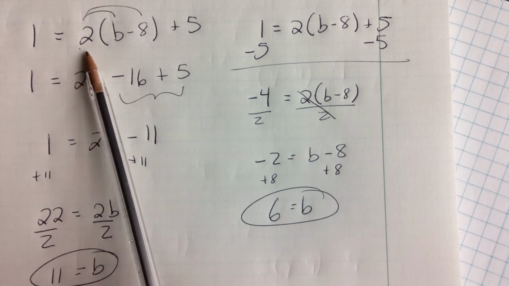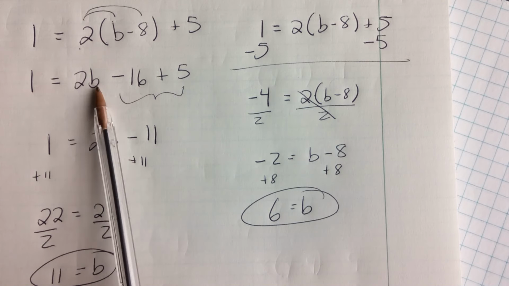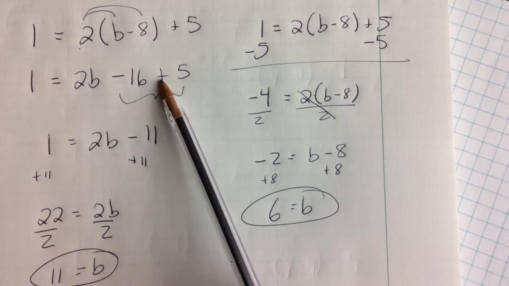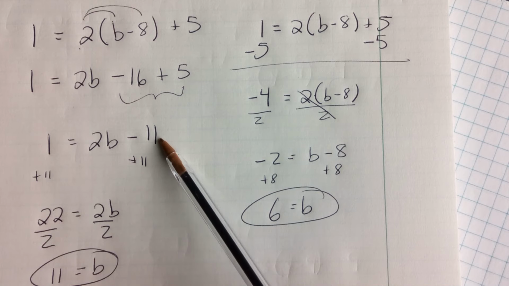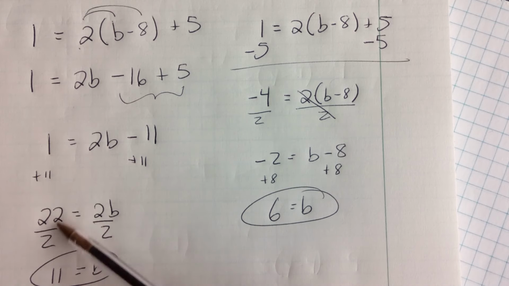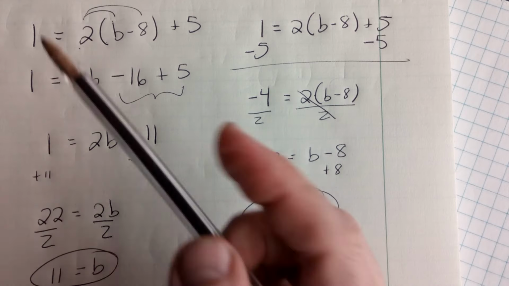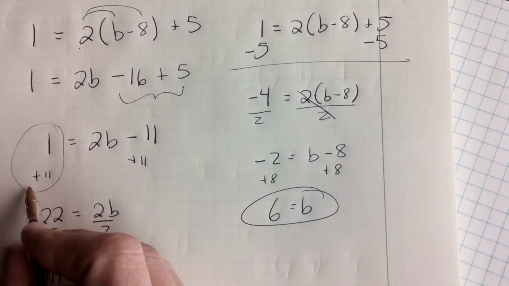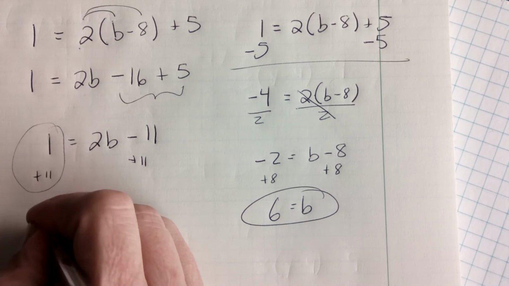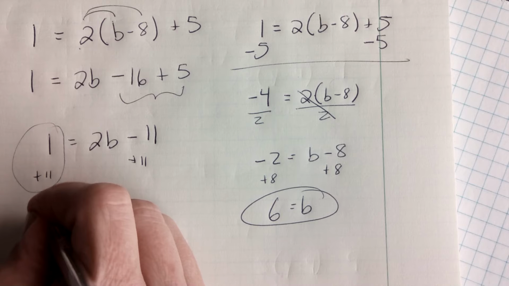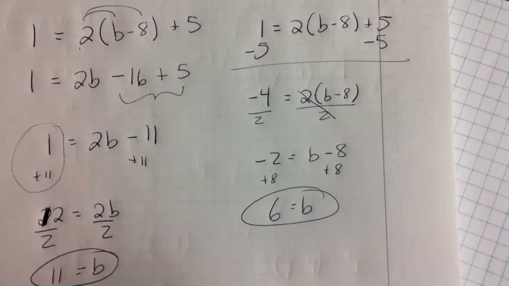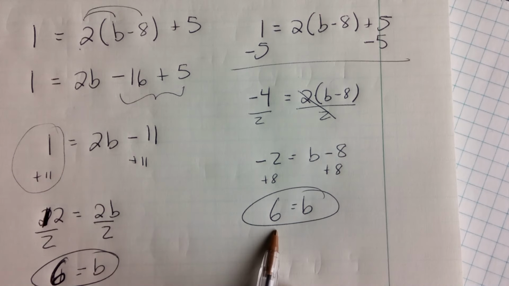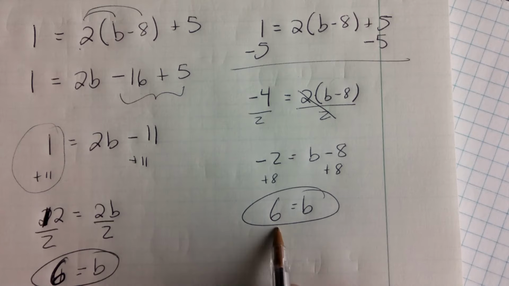Okay, I distributed in the 2. That's 2b, 2 times negative 8 is negative 16, plus 5. Okay, negative 16 plus 5 is negative 11. Negative 11 plus 1 is not 22. I made a mistake right here. I hope all of you caught that when you were watching it. Negative 11 plus 1 isn't 22, it's 12. Wow. And what's 12 divided by 2? 12 divided by 2 is 6, which is what I got over here. So again, be very, very careful with your addition.